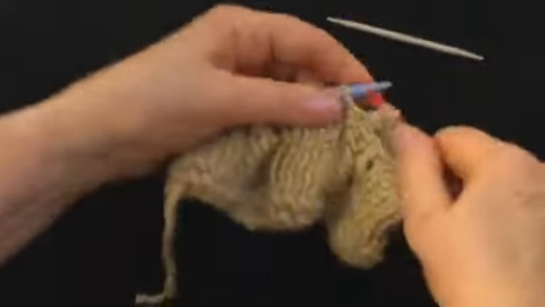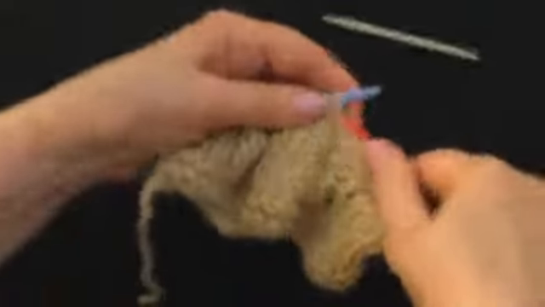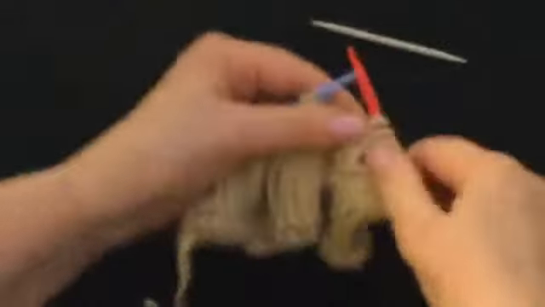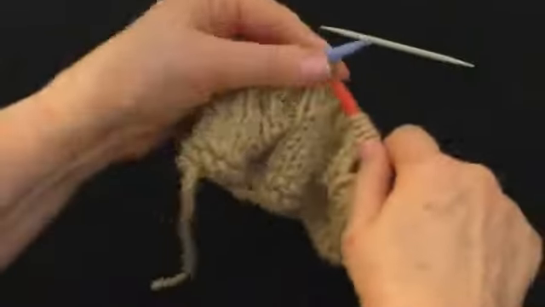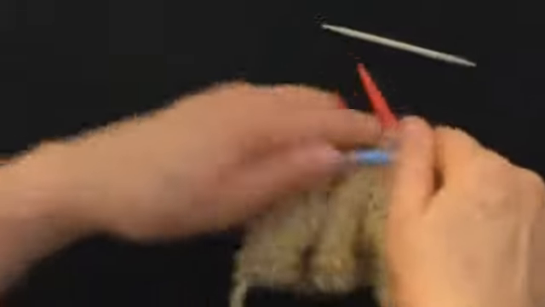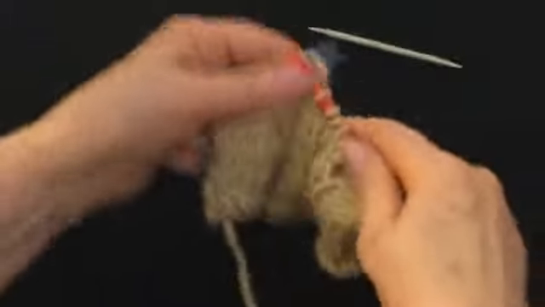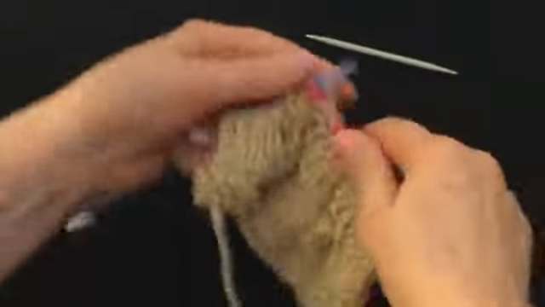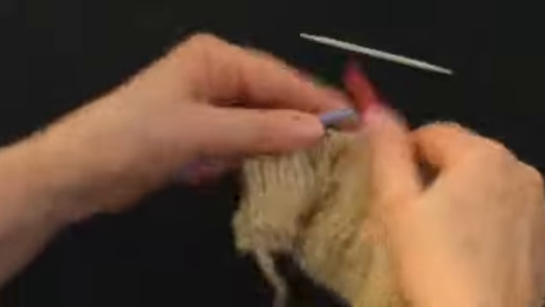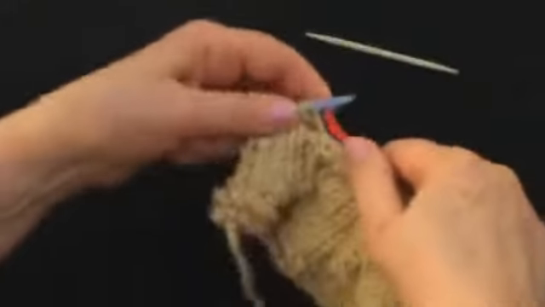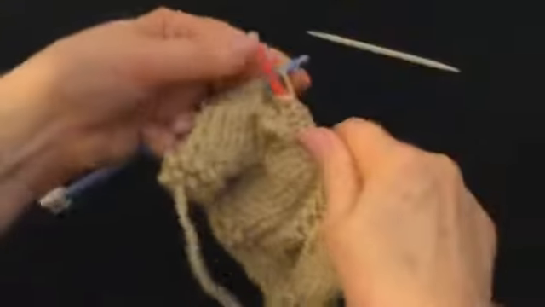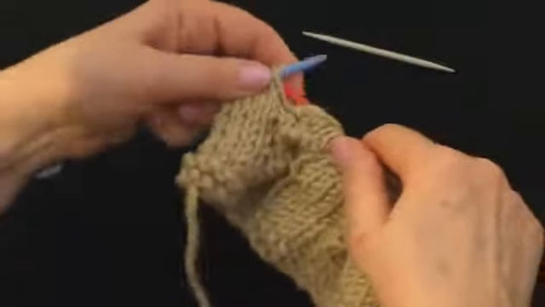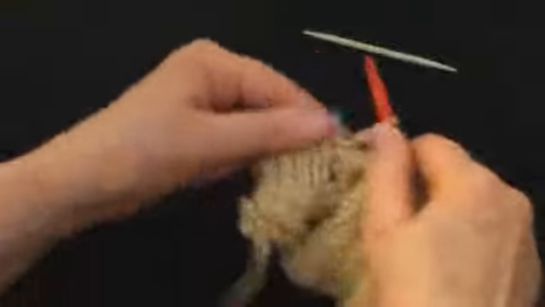I just want to show you what we're doing. Again, on the back, on the wrong side row, easy. It's just the knit and purls that you know and hopefully love by now. And if you get really clever, you can start doing different coloured cables. That can be very effective. But that's a lesson for another time.